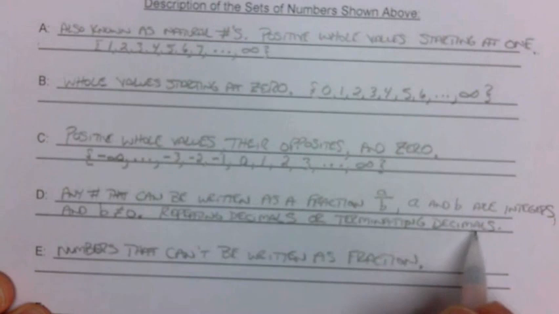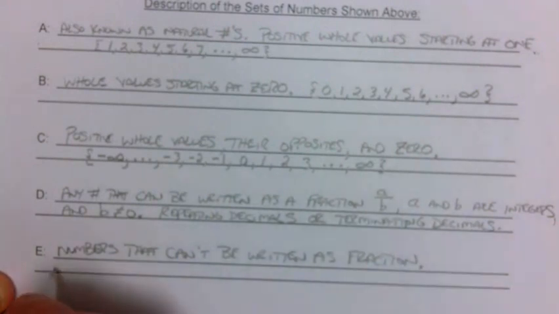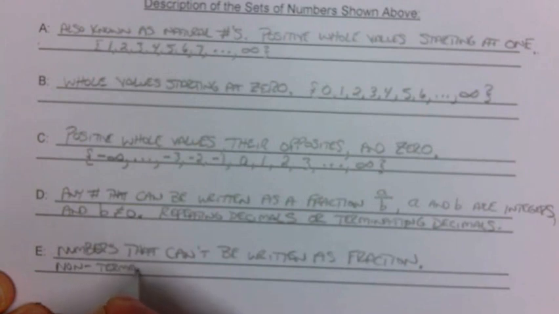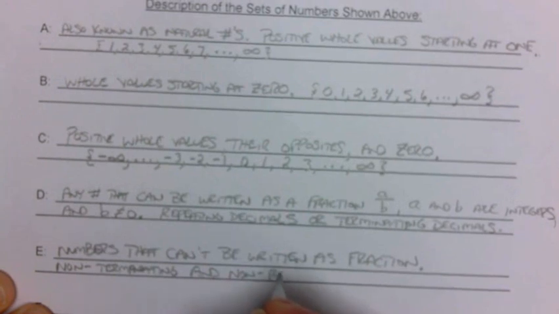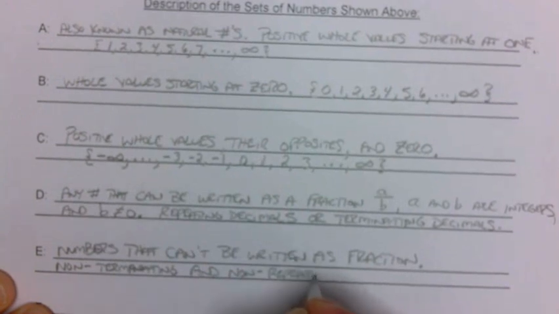If I look at them as decimals, terminating means that the decimal stops. These are going to be non-terminating, and also repeating decimals are rational, so these are non-repeating decimals.